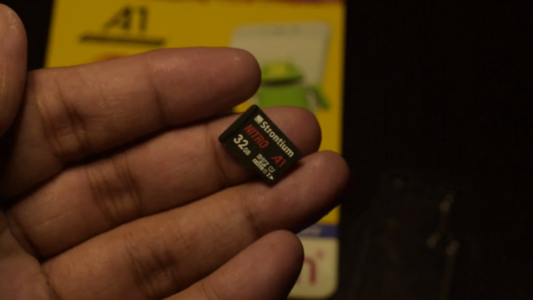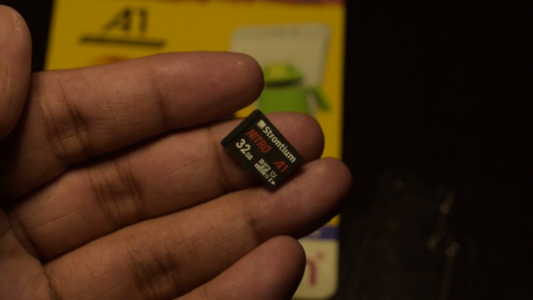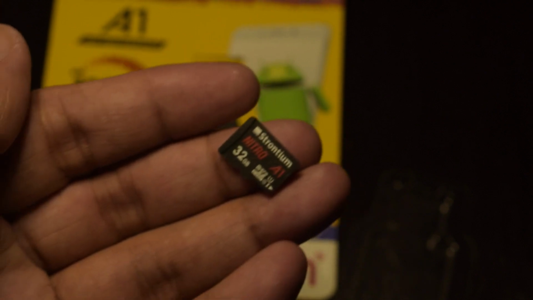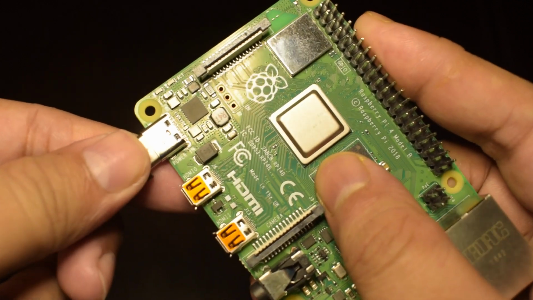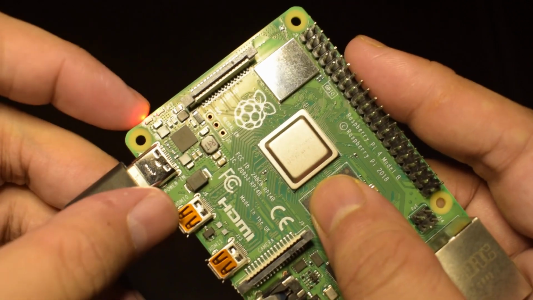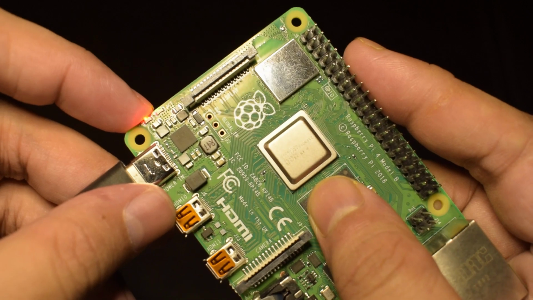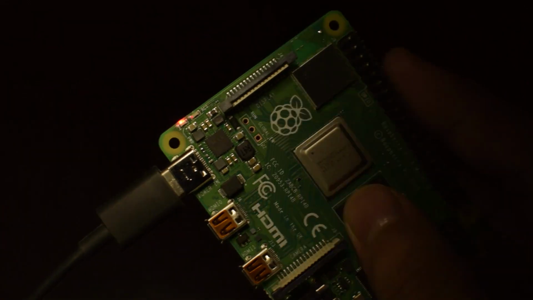Before doing the OS installation on the SD card, let's check if the Raspberry Pi is okay or not. To check that, I'm going to plug 5V 3A power into the power socket, and after that I'll check if the LED is blinking 5 times in a row without the SD card. And if it is blinking like this, that means it is all set to get its first OS installed.